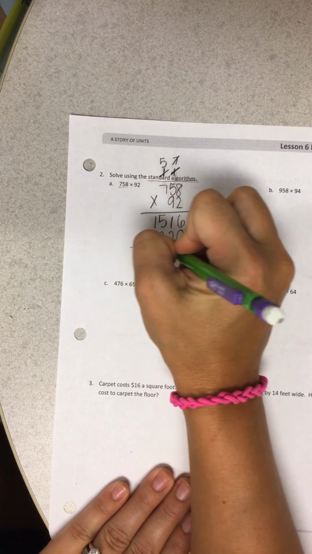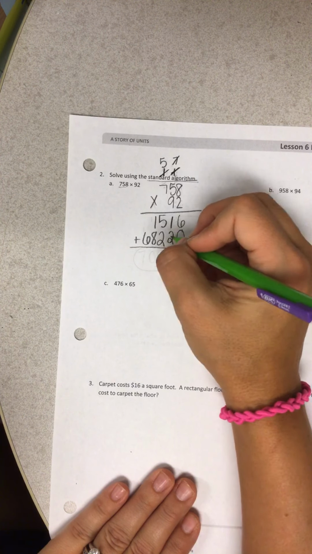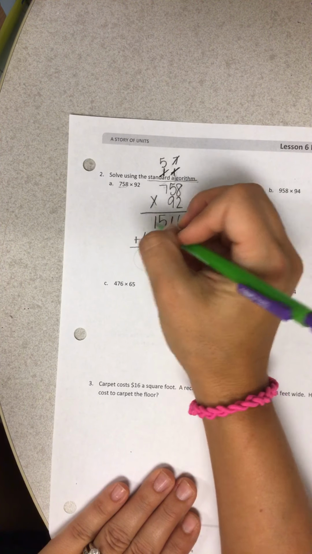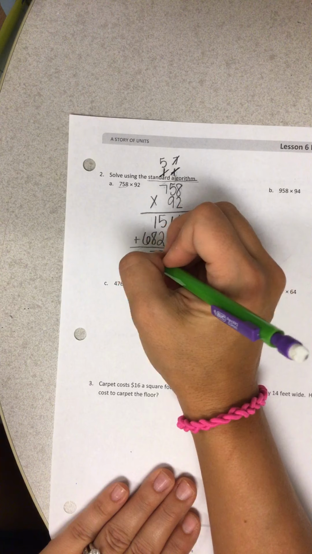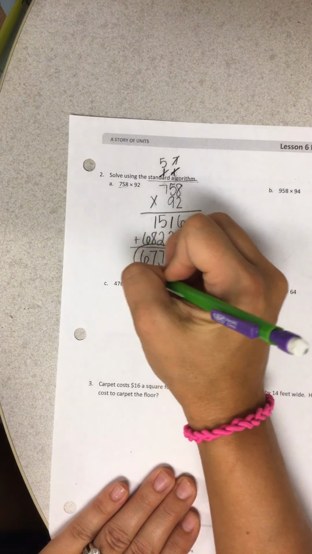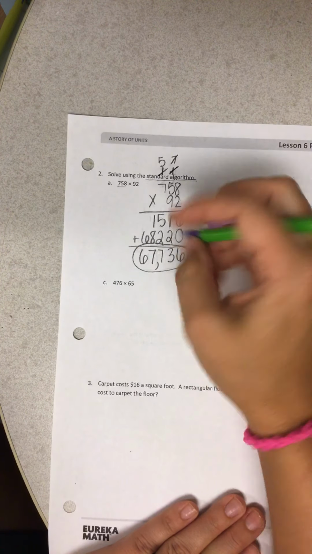So I'm going to add this up. 6 plus 0 is 6. 1 plus 2 is 3. 5 plus 2 is 7. 1 plus 8 is 7. And then I don't have anything regrouped, so I've just got 0 plus 6, which is 6. So my answer is 67,736. Or sorry, 1 times 8 is 9, guys.